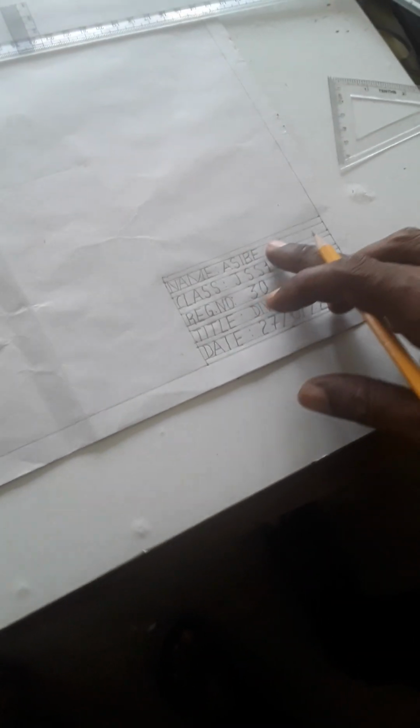So if your name is too long, you can write the surname and abbreviate the other one. It's okay. If you like, you can write it in full, Fred. That's my name. Yes, you can just produce something of this nature. With this, you can have a good drawing. So this is exactly what is necessary in the title block. So this is the summary of everything.